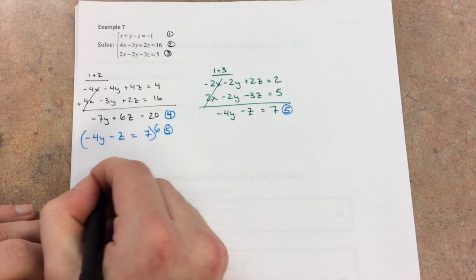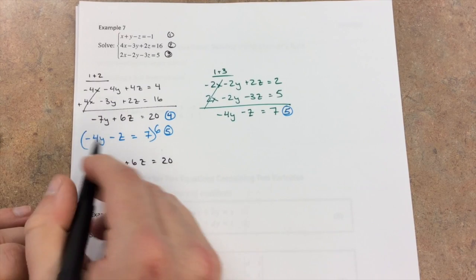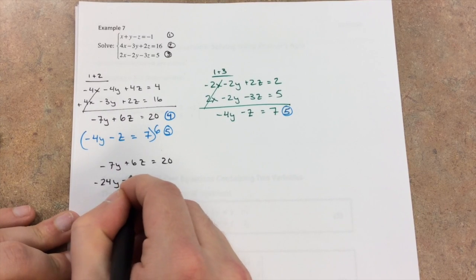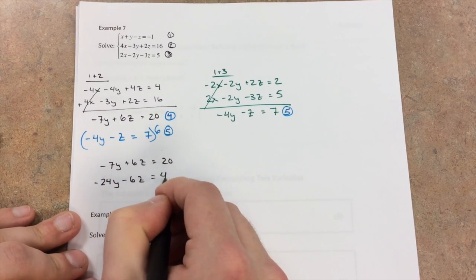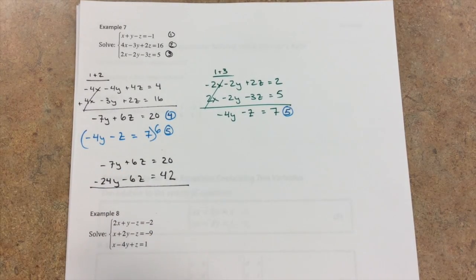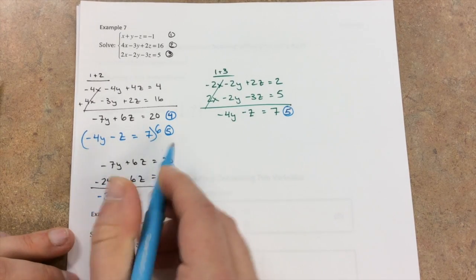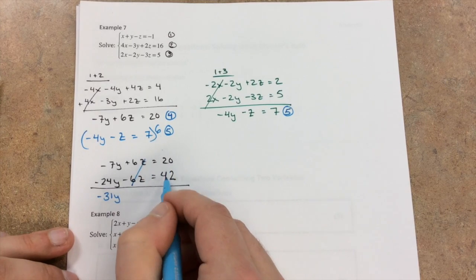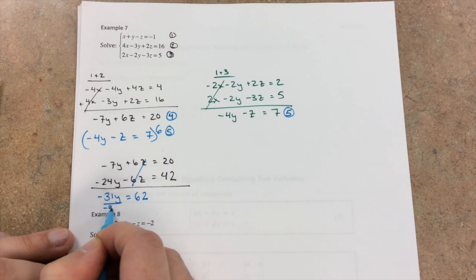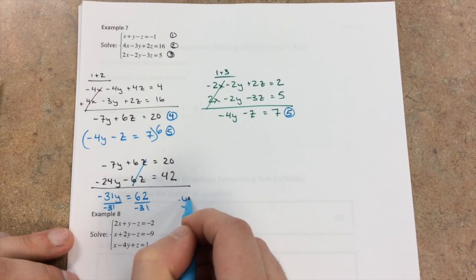So I have negative 7y plus 6z equals 20. And then I have negative 4 times 6, which is negative 24y. 6 times negative z is negative 6z equals 42, 6 times 7. And now I can just add these up. So negative 7 and negative 24 is negative 31y. The z's cancel. 20 plus 42 is 62. Now if I divide both sides by negative 31, I can solve for y, which is y equals 2.